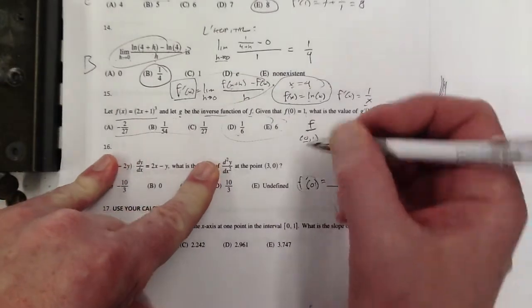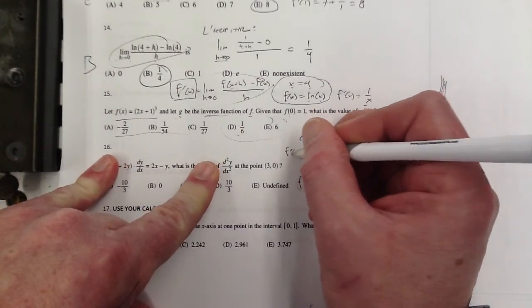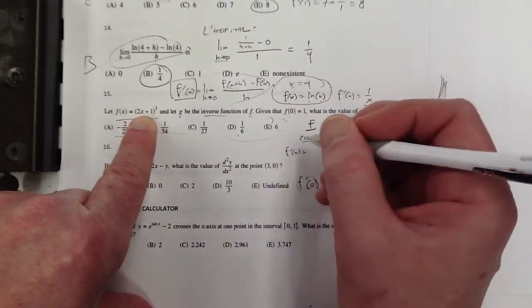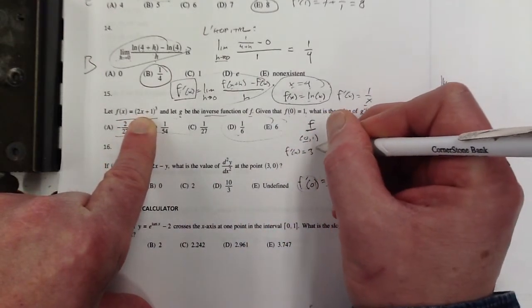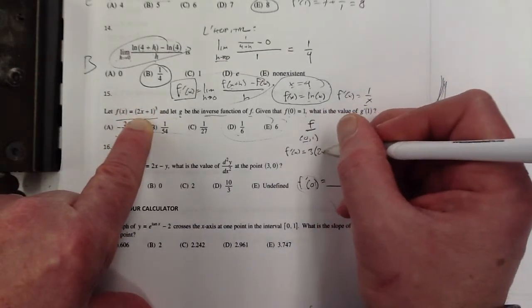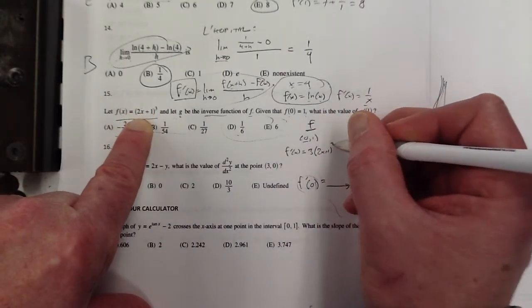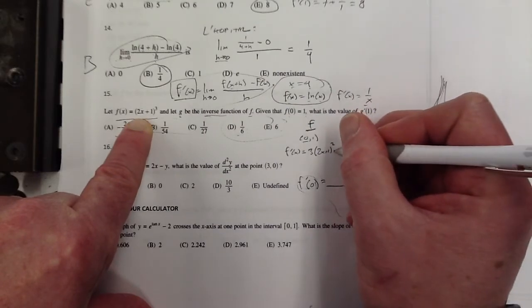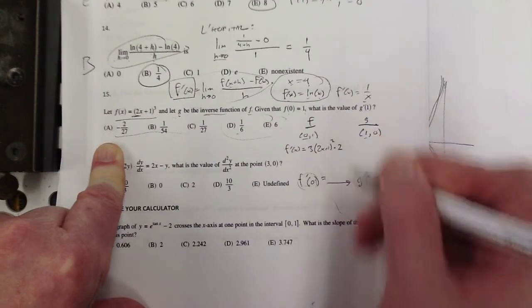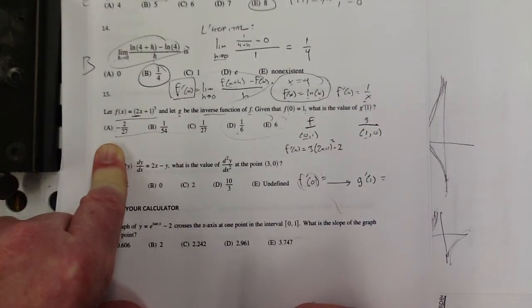So I need to find f prime of x, the derivative of this. What's the derivative of this? It's 3. What's the derivative of something cubed? It's 3 times that something squared times the derivative of what's inside, which is 2.